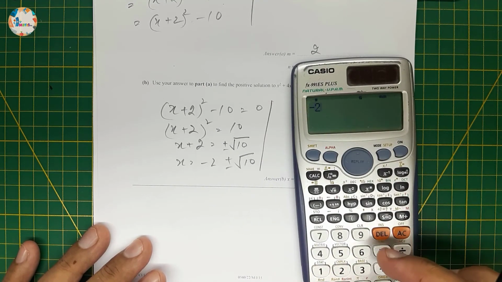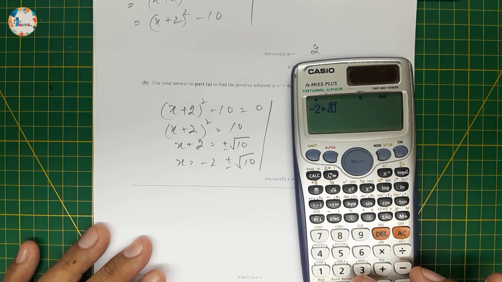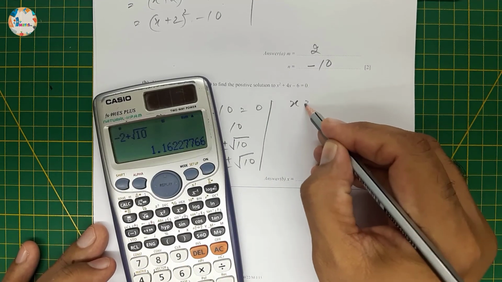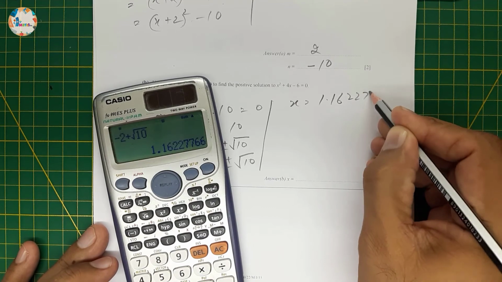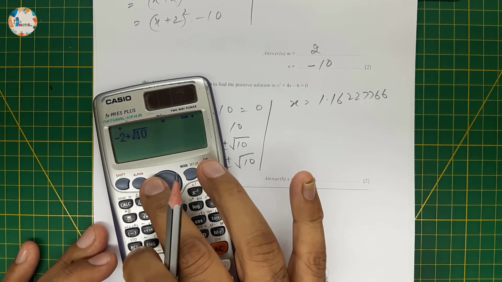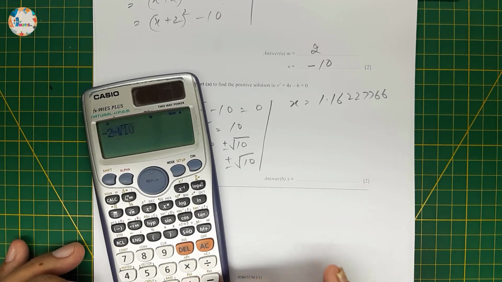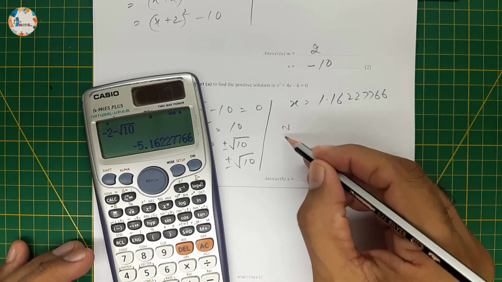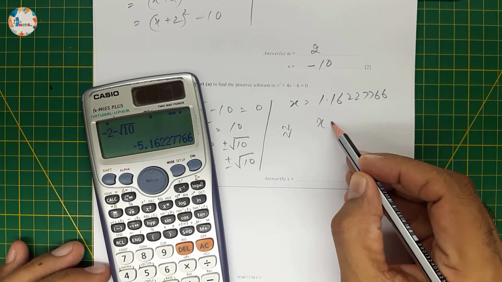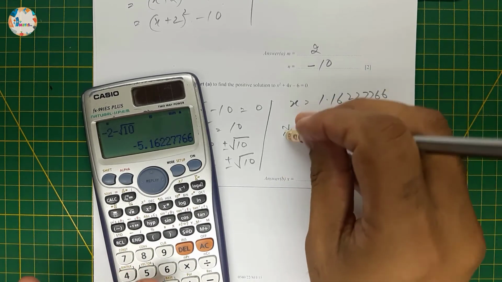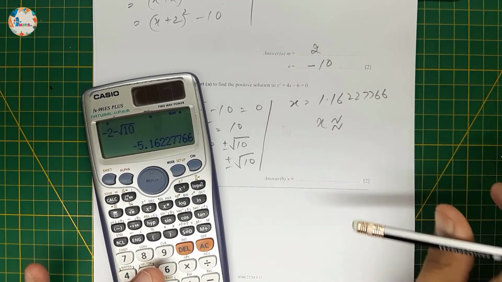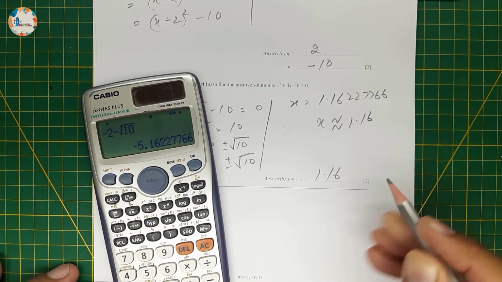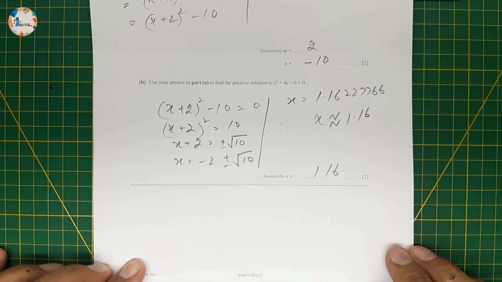So minus 2 plus root of 10 will give us 1.16, so x is equal to 1.16227766. If we take the negative value, which is the minus, it will give us a negative value, which we will ignore. So x will be approximately equal to 1.16. So 1.16 will be our final answer to this question.